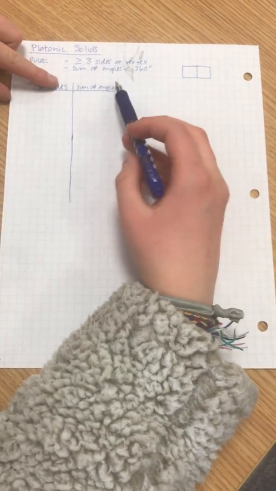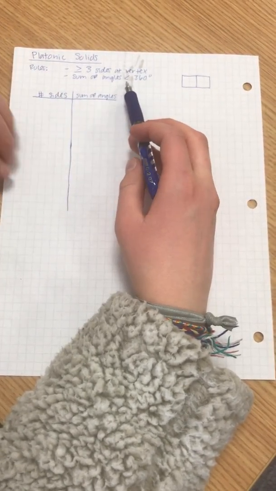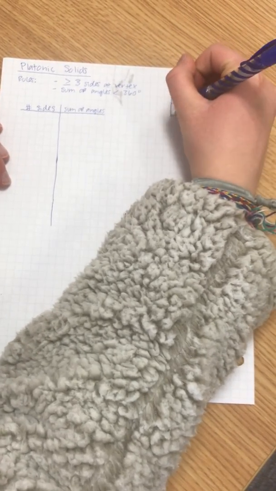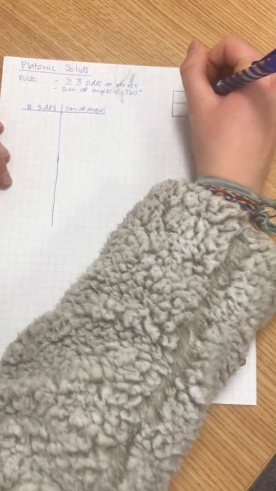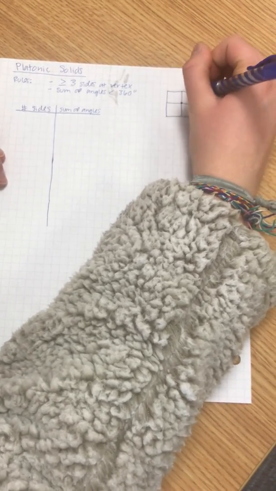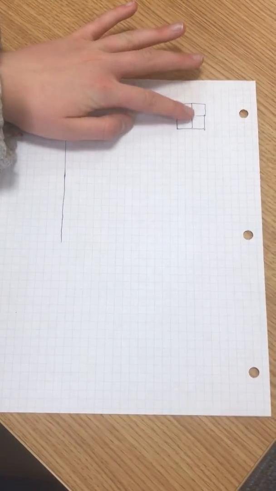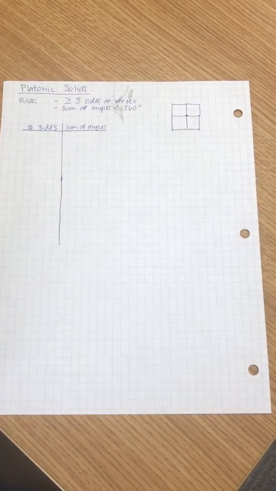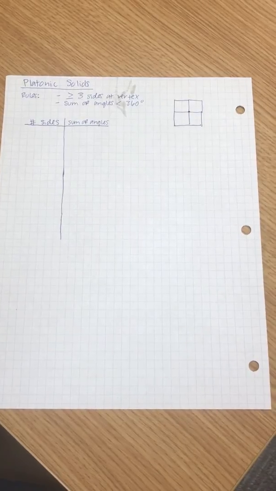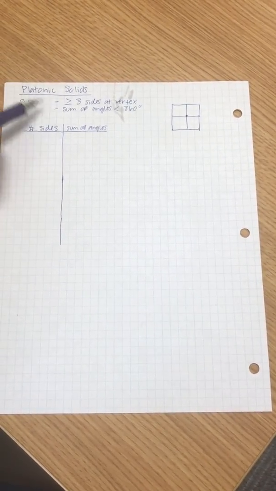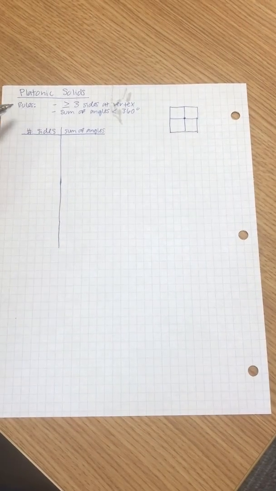And then the sum of the angles at each vertex has to be less than 360 degrees. The reason for that is, if you picture the shapes at this vertex filling up all 360 degrees, since there's no open space, there's no way that these shapes could fold up. That wouldn't be possible. So these are the 2 rules we're going to use when deciding if the polyhedron is possible or not.